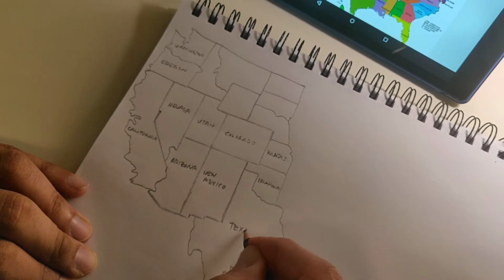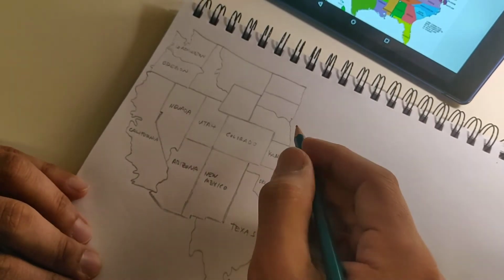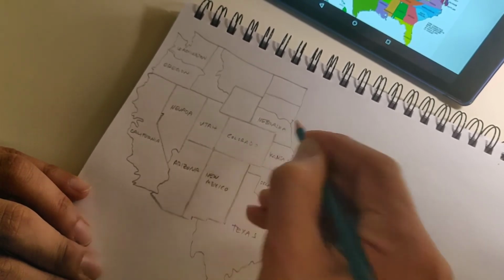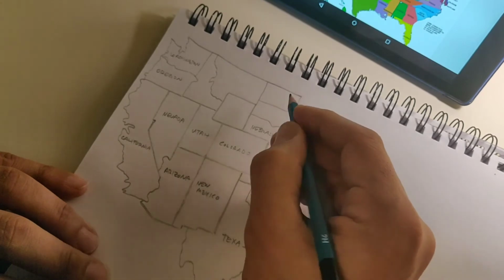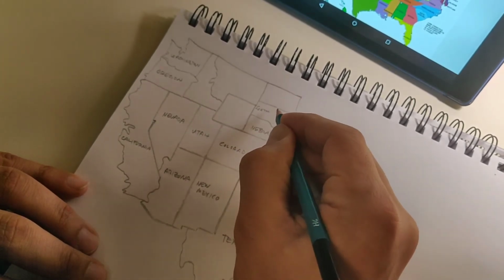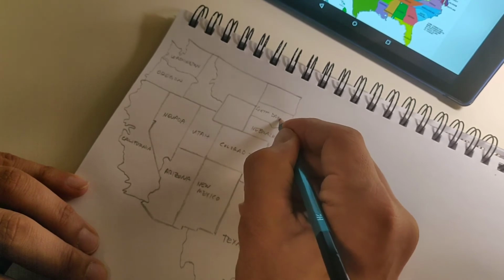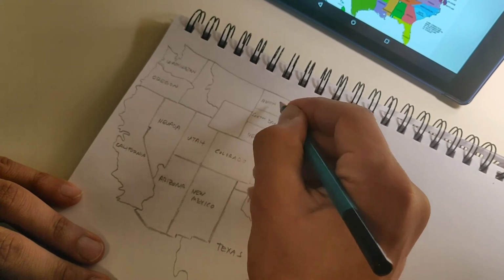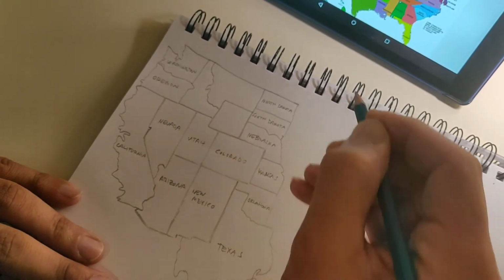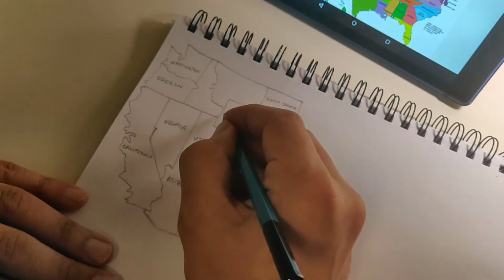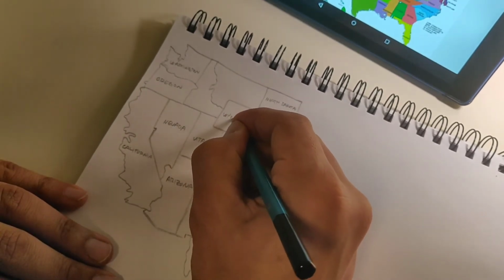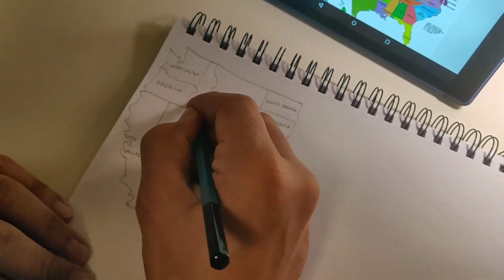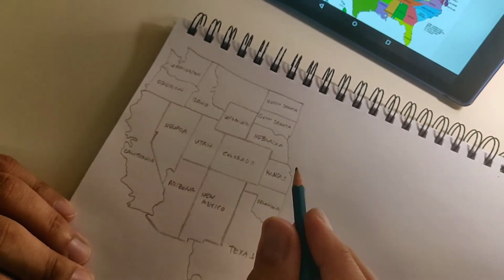Texas, Nebraska, South Dakota, North Dakota, Wyoming, Idaho, and Montana.